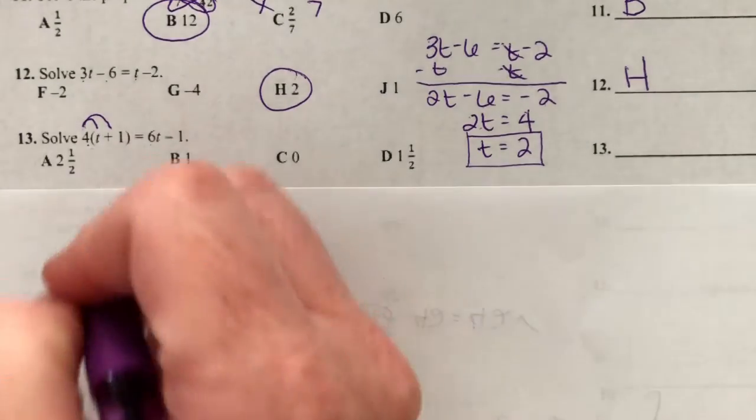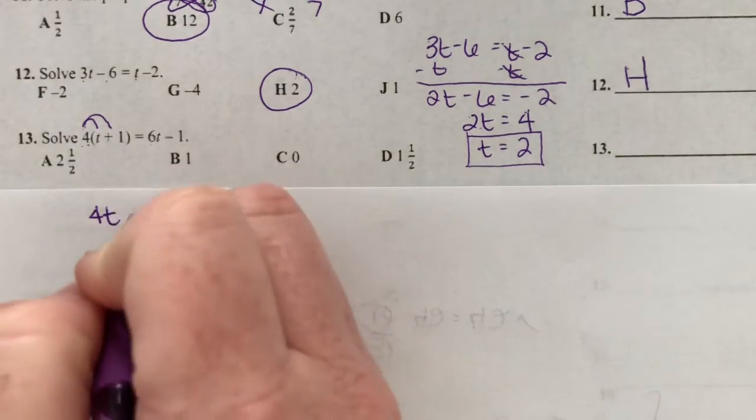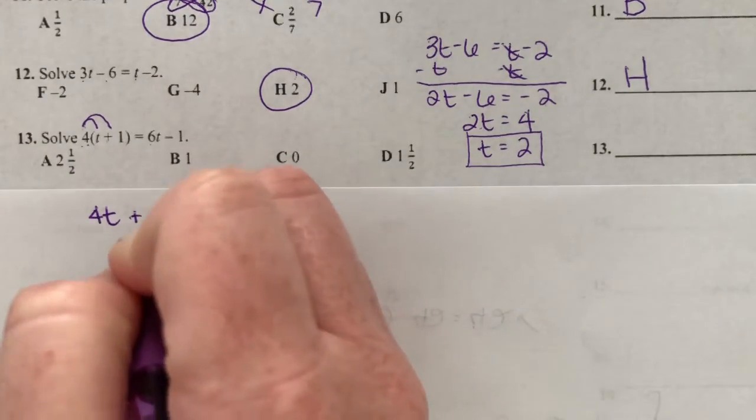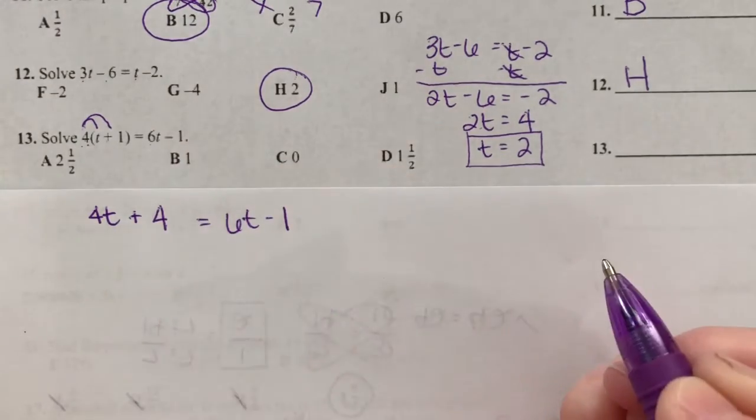Okay, so I'm here on 13. I'm going to multiply 4 times t, which is 4t. Bring down my plus sign. 4 times 1 is 4. And then the other side stays the same because there's no parentheses.